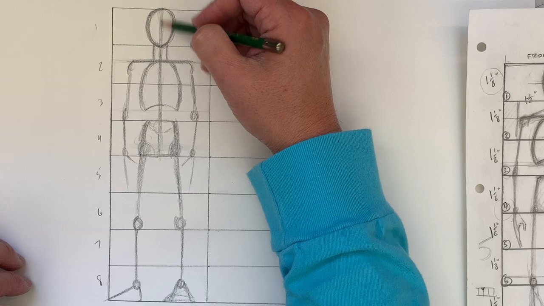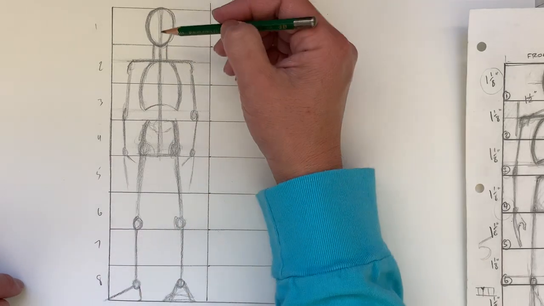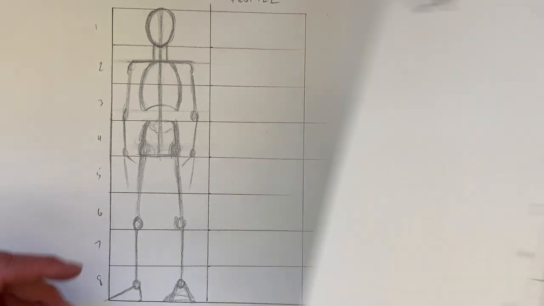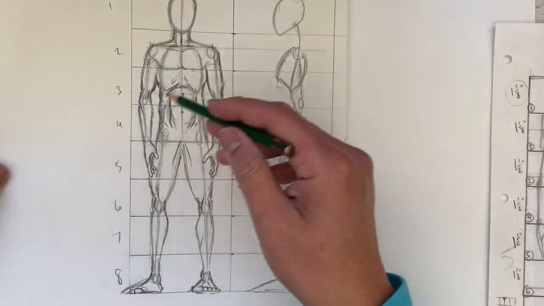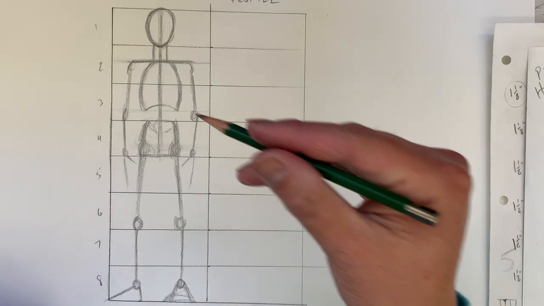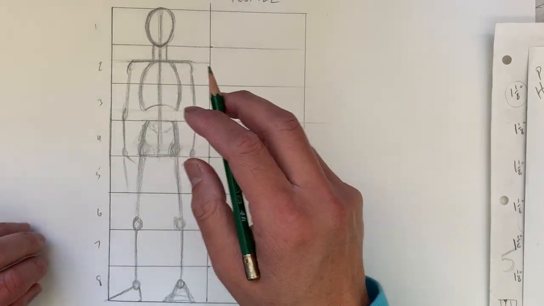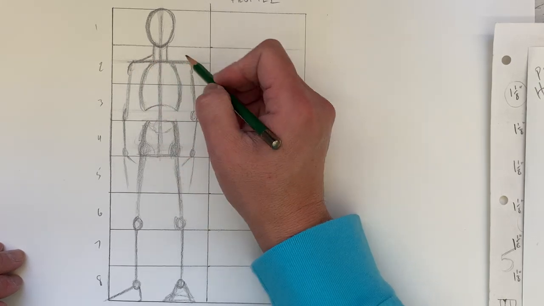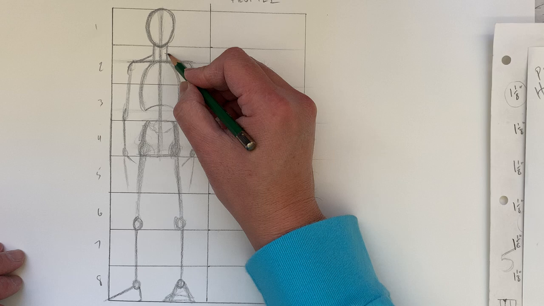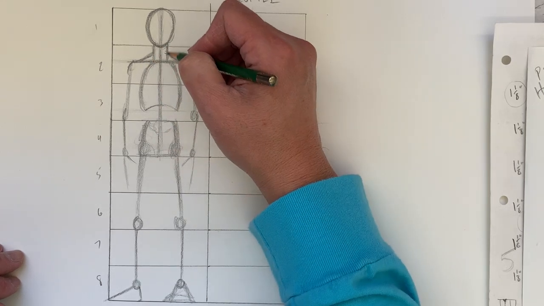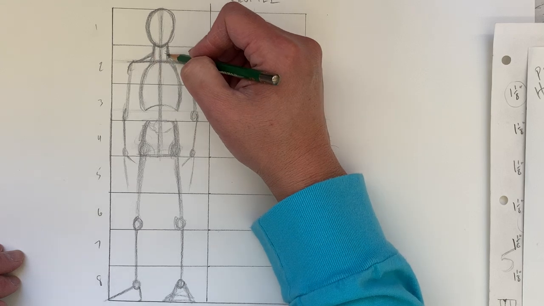Okay, so we're gonna start near the head, and again, I'm just gonna be kind of filling in the musculature kind of generically. Nothing dramatic, nothing crazy. We're not making Hulk, okay? So we're going to start with some lats up here, or is it traps? I can't quite remember actually, lats and traps.